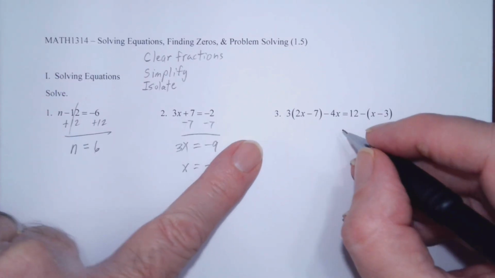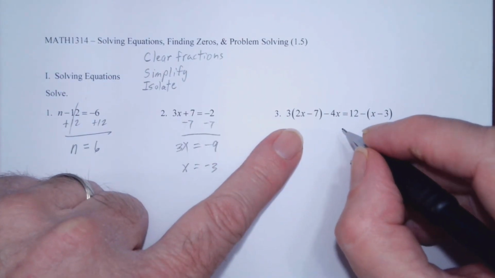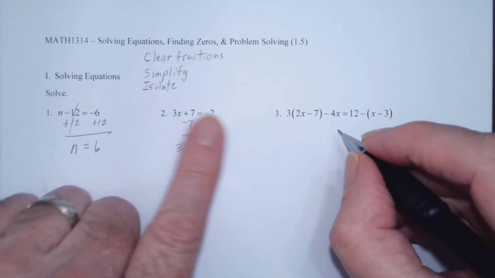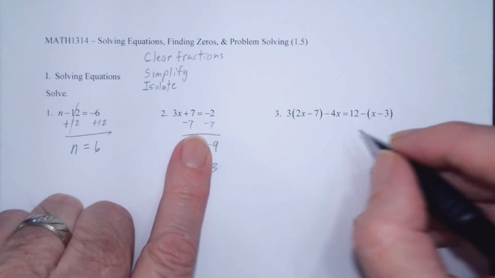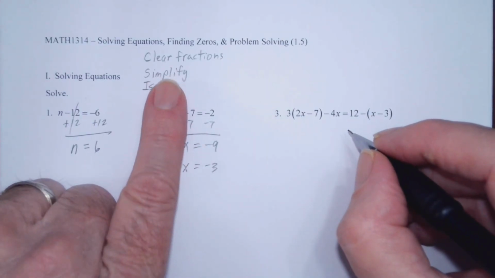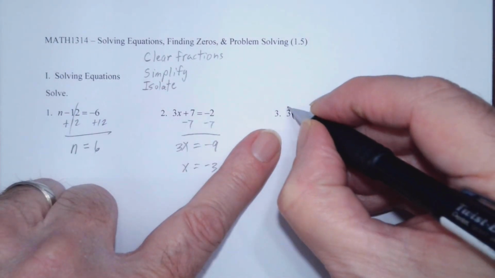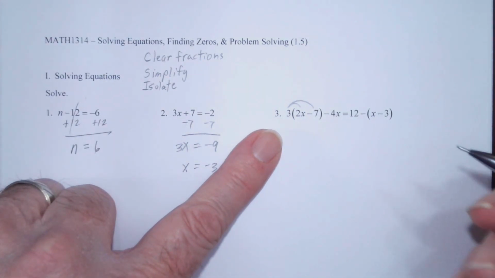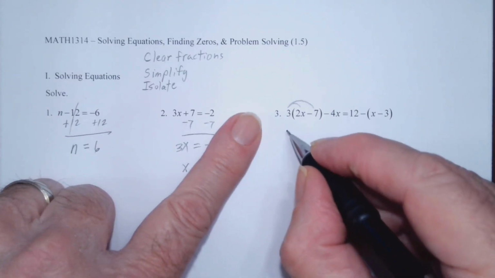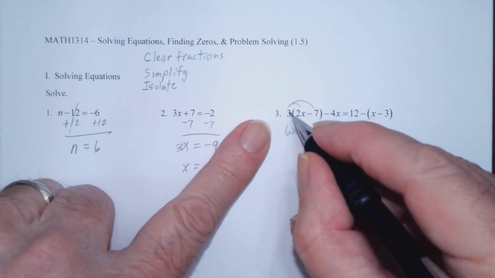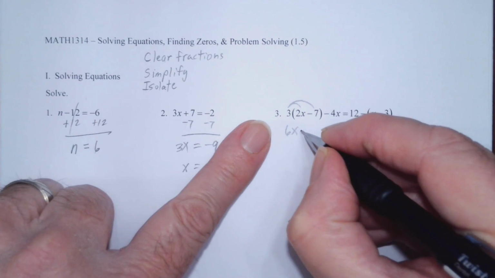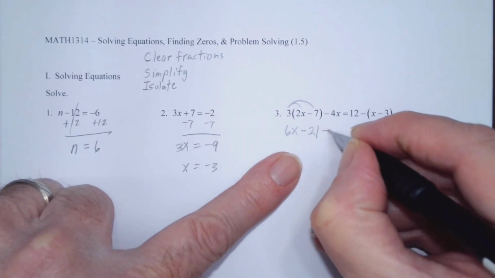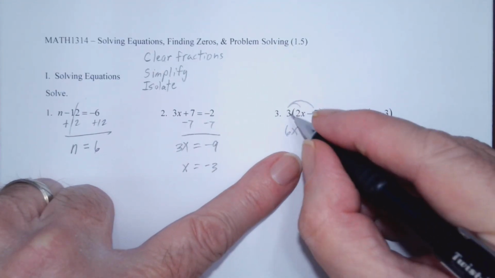So let's go ahead and solve this equation using CSI, and once we've done those 3 steps, we should have a one or two-step equation and we should be done. So no fractions to clear here, but we have a lot of simplifying. The first thing we're going to need to do is the distributive property. We'll multiply 3 times 2x, we get 6x, and 3 times negative 7, that's negative 21, we'll write minus 21. Now don't forget the minus 4x, that's not part of what we did here.